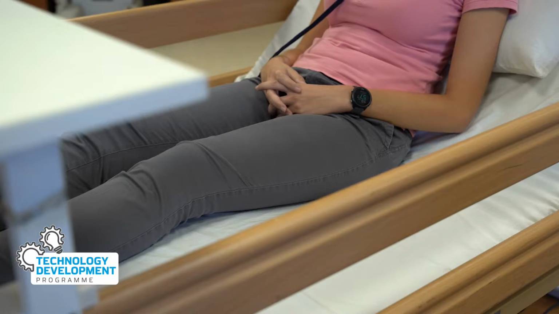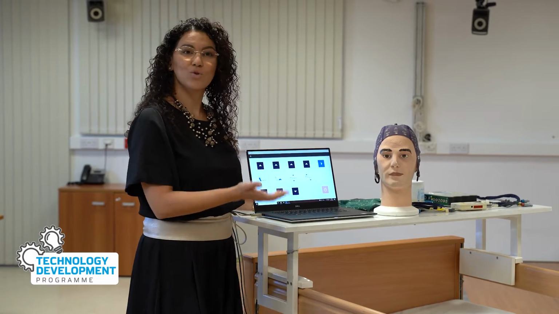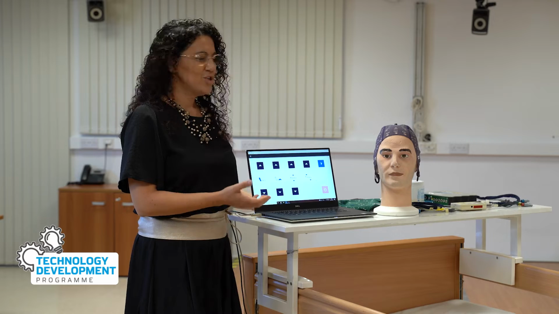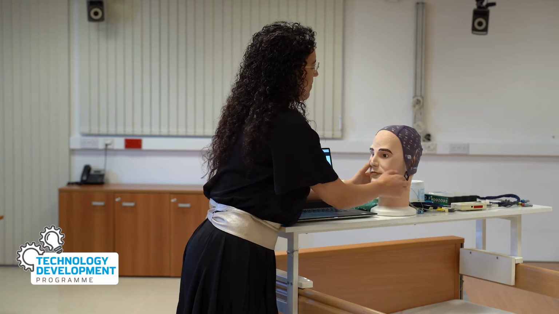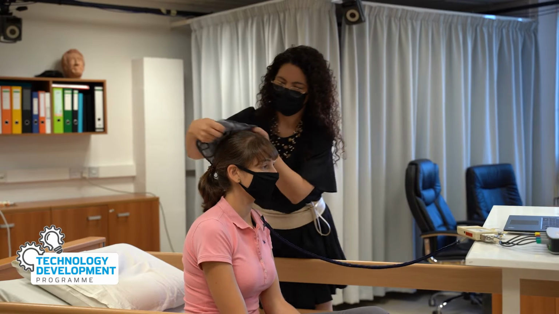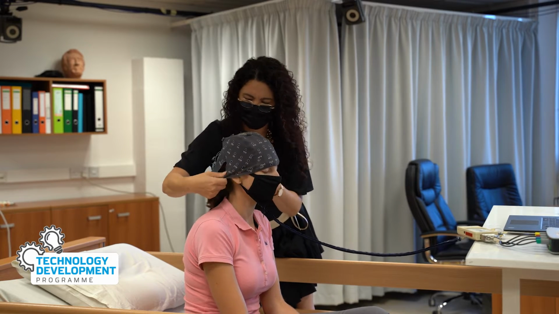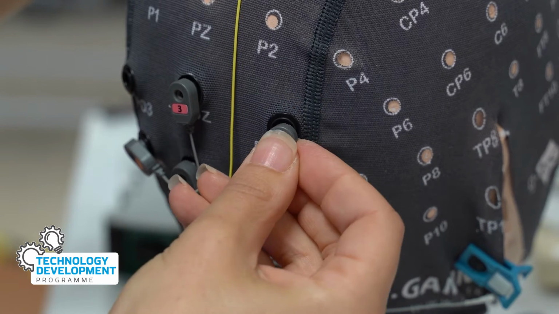In this project, we focused on one particular application. As you can see here, this is a brain-controlled motorized bed. So the question is, how do we record the brain signals from the user? So basically, the user will be wearing a cap, such as this one, with a number of electrodes at the back of the head over what we call the occipital brain region. That is the part of the brain that processes visual information.